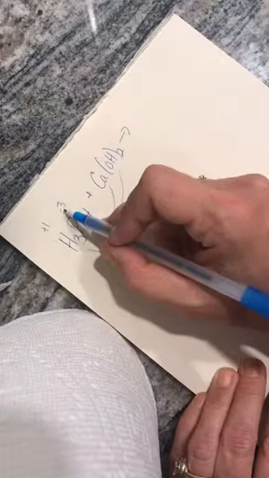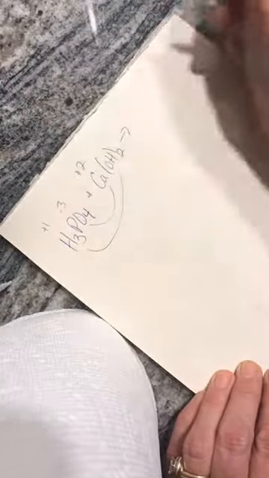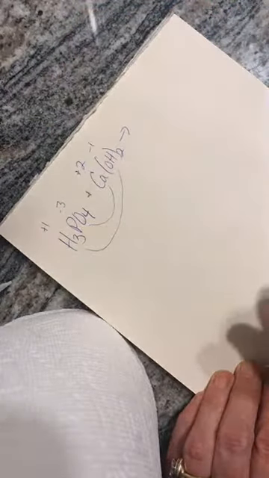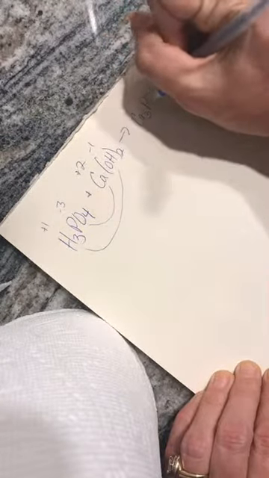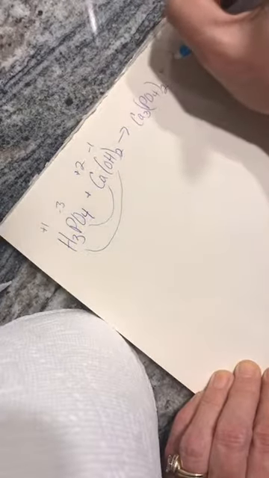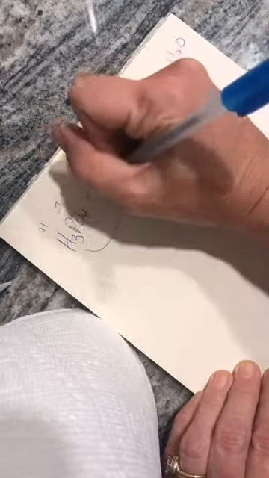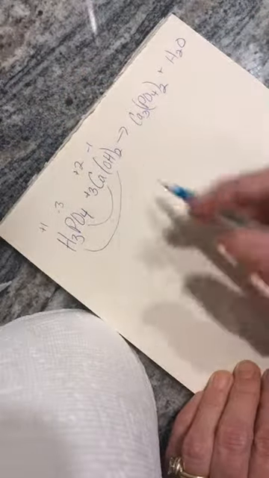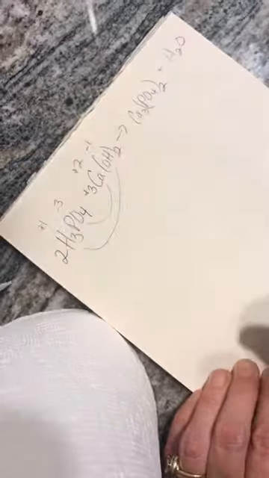You can tell because the 3 crisscrossed up, or you could look it up in table E. Calcium is a +2. Hydroxide's a -1. When you crisscross, you get Ca3(PO4)2, 2 of them, and you get water. To balance it out, 3 calciums, so I need to put a 3 here. 1 PO4, 2 PO4, so I got to put a 2 here.